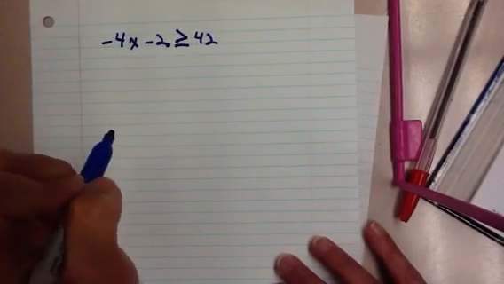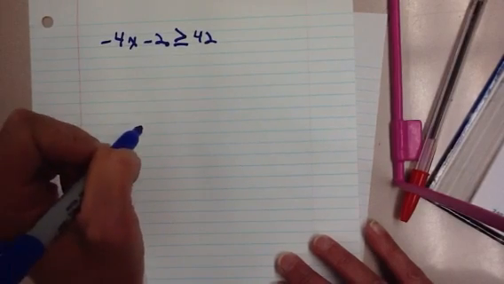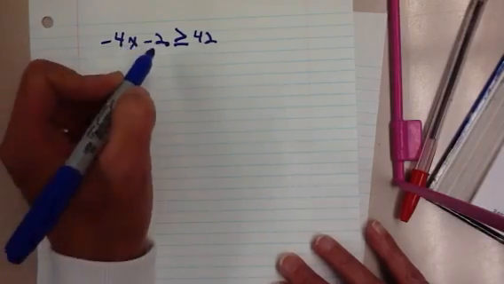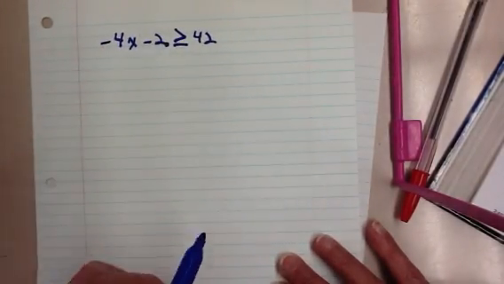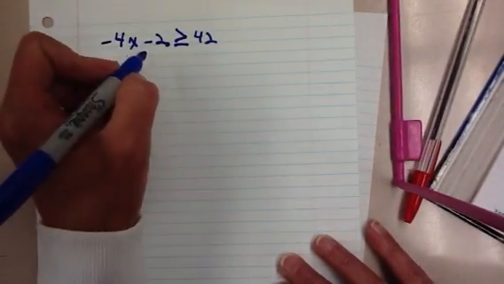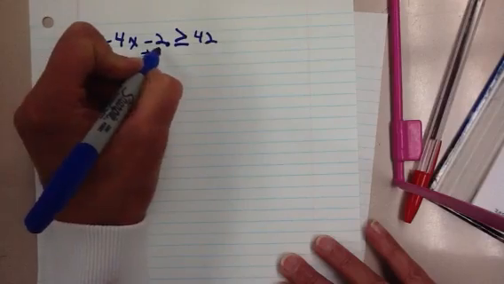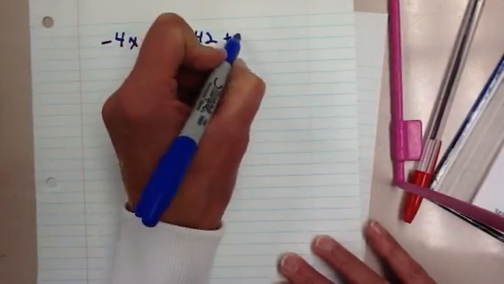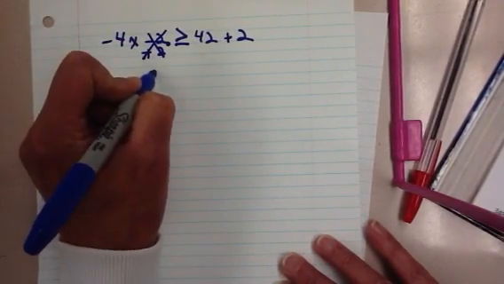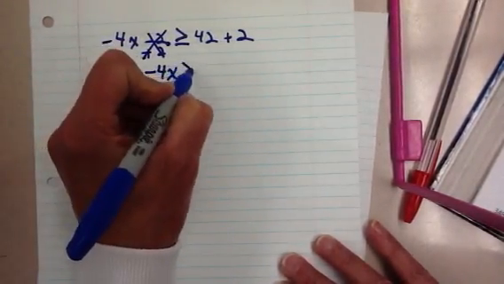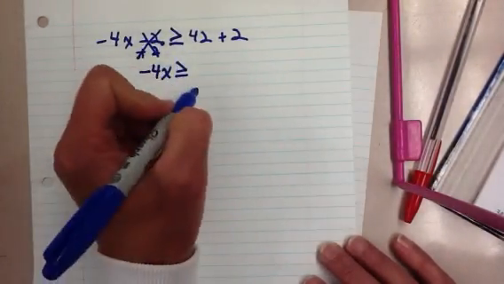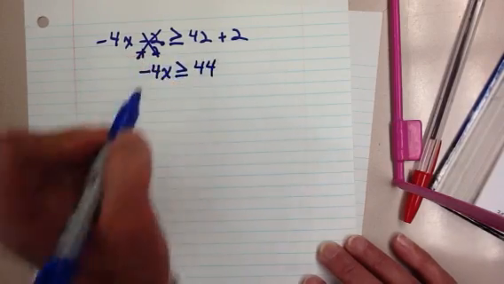Well, at the end of the order of operations is adding and subtracting. So if that's at the end and we want to do it backwards, well, here's our subtracting. So let's undo that first. To undo it, we do the opposite to both sides. So the opposite of subtracting 2 would be adding 2 to this side, adding 2 to this side. Adding 2 cancels this. That leaves negative 4x alone, and our sign stays in the same direction. And we add the 2 to 42, we get 44.